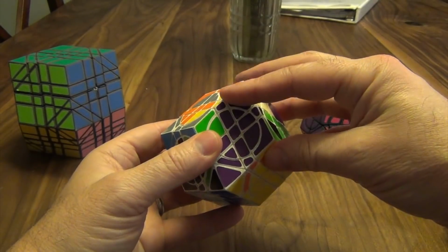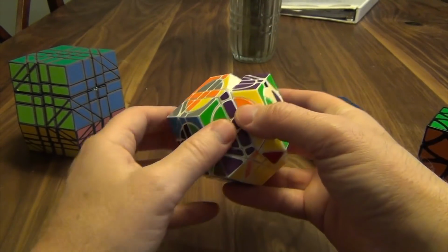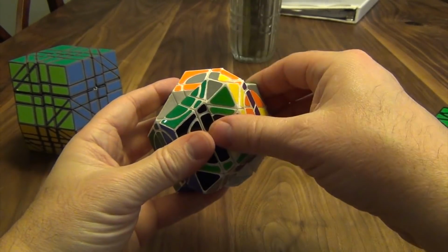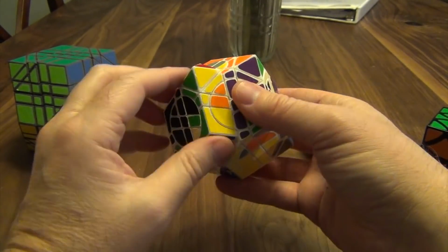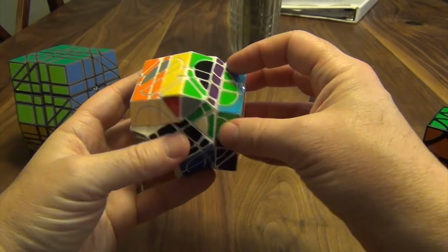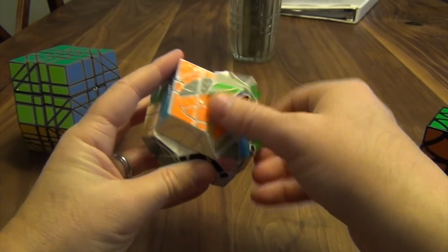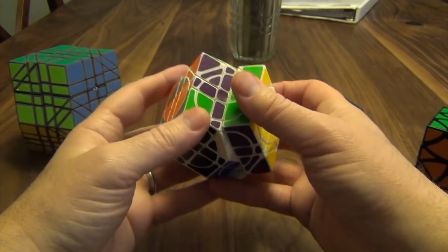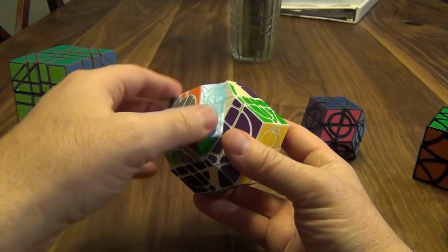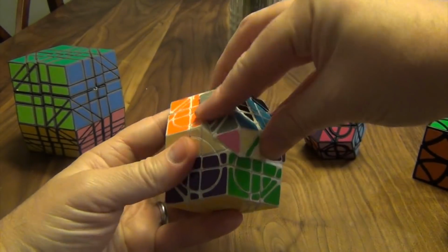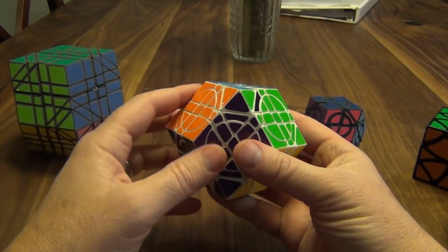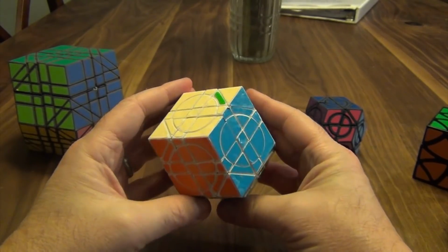So let's see what happens if I undo the commutator. Up, down, double turn, down, up, then up, down, double turn, down, up. Now I'm going to undo my middle move, and my middle move was 2L, 2U, 2L. So let's see what happened.